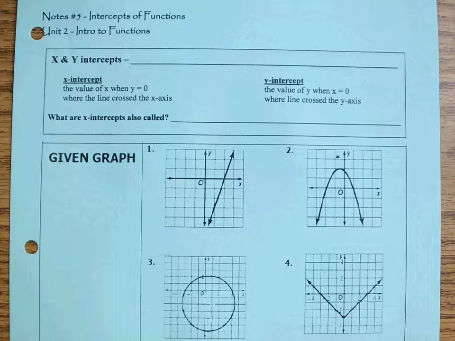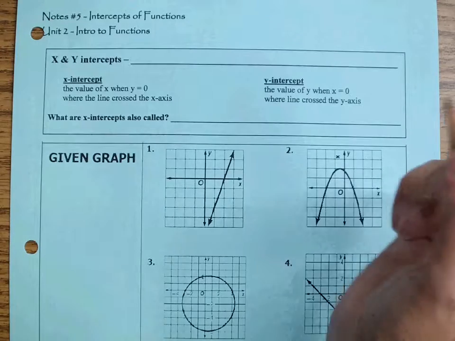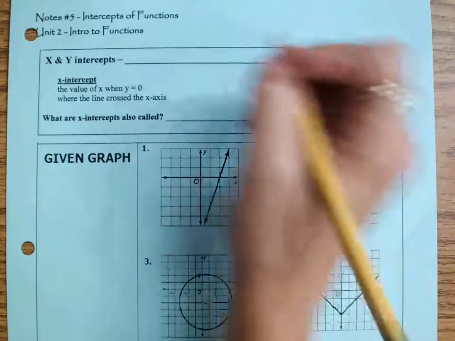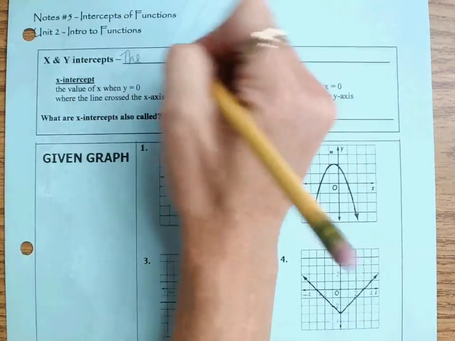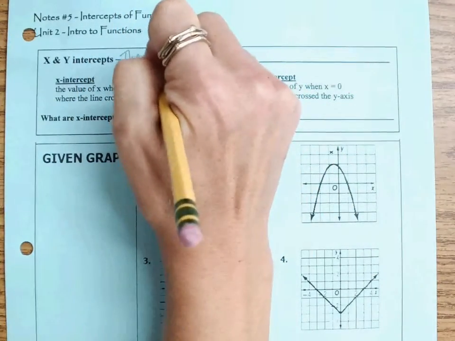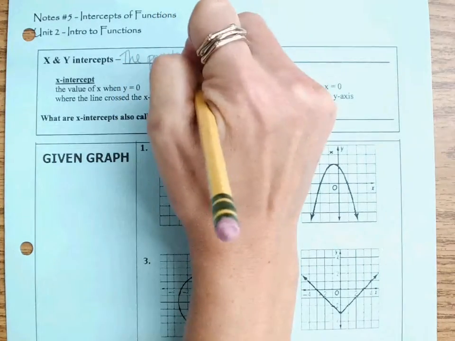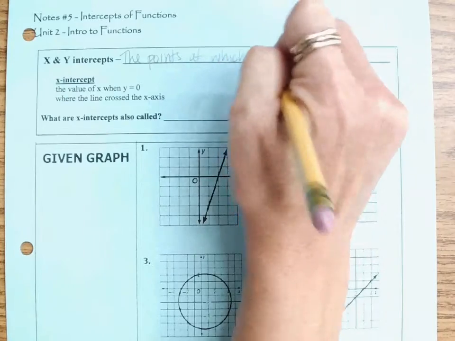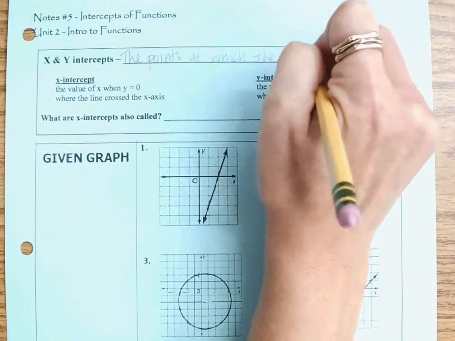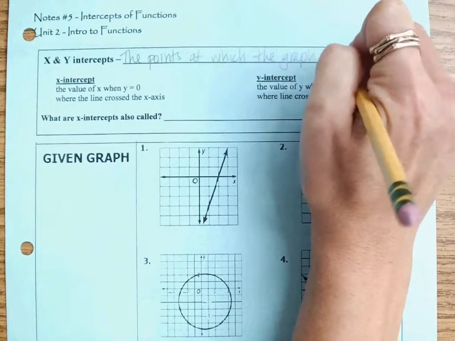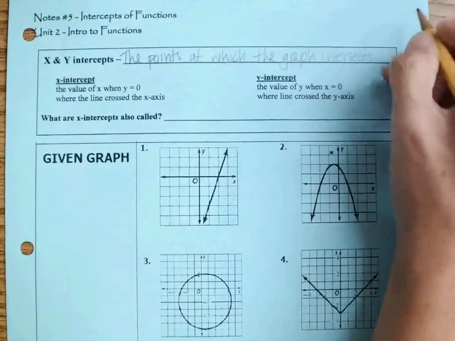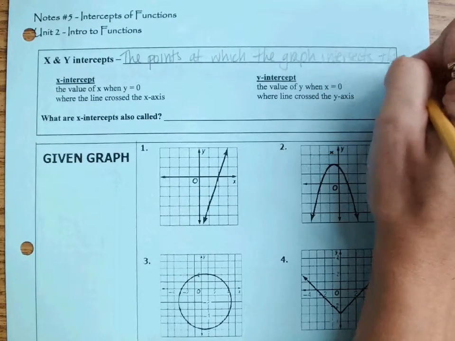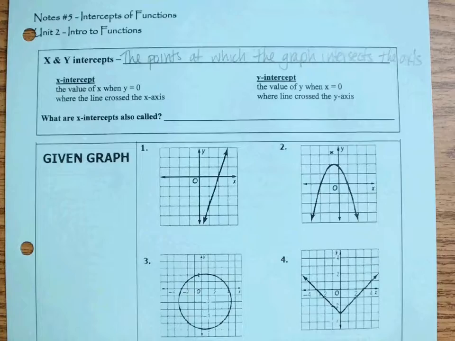Today we're going to be talking about intercepts of functions. So let's go ahead and define it. X and Y intercepts. These are the points at which the graph intersects the axis. That runs off a tiny bit.